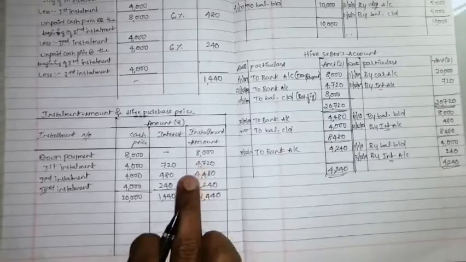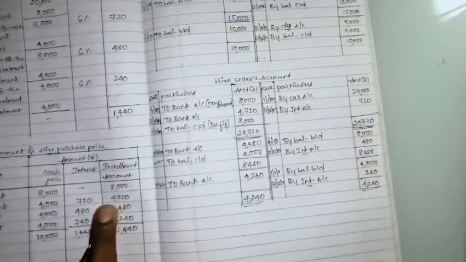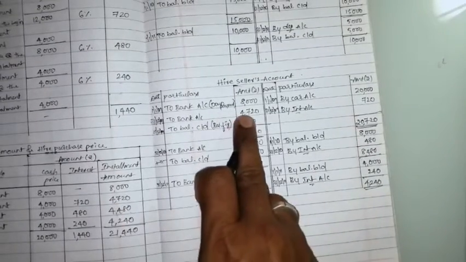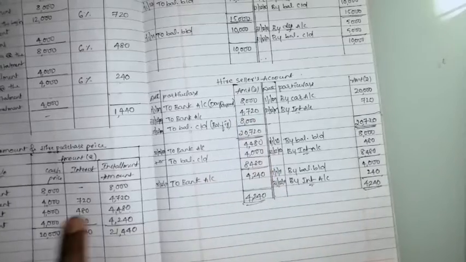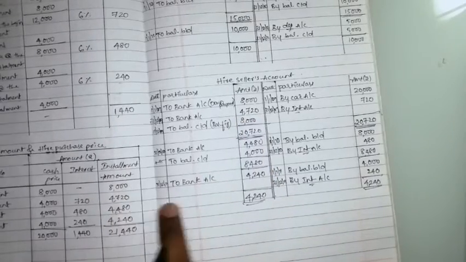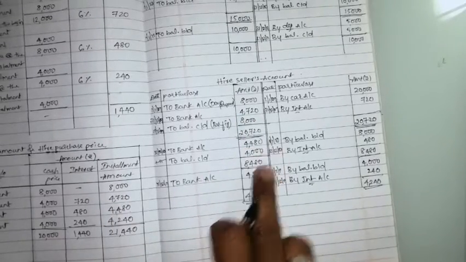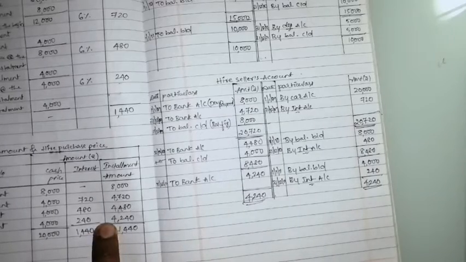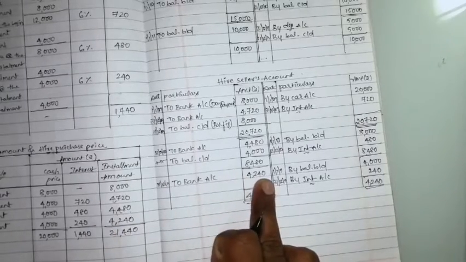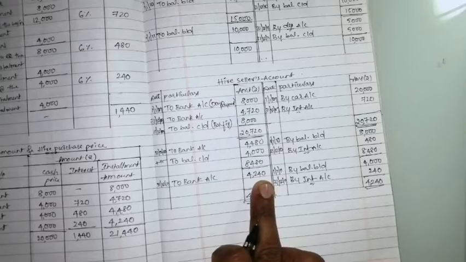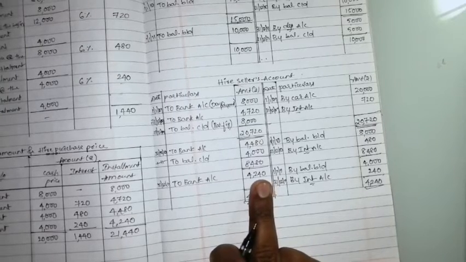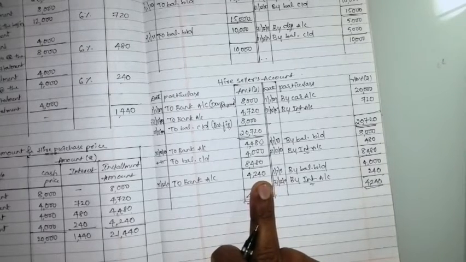Here are the installments. First installment 4,720. Second installment 4,480. Third installment 4,240. The principal amount as well as the interest amount are included in the installment amount.